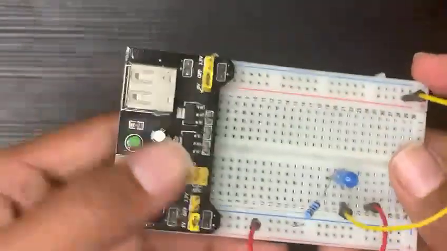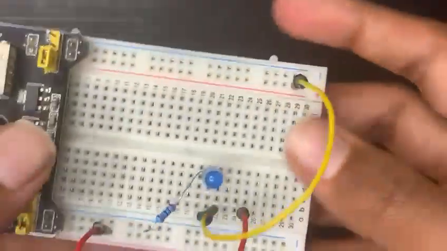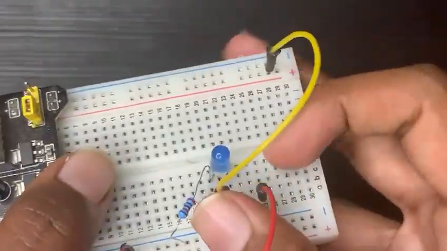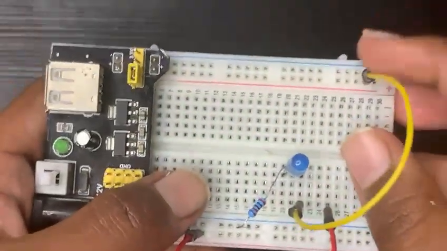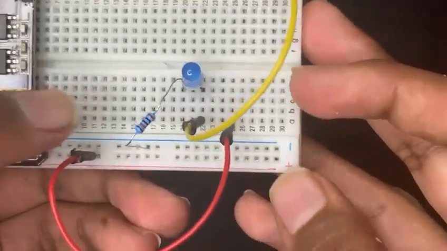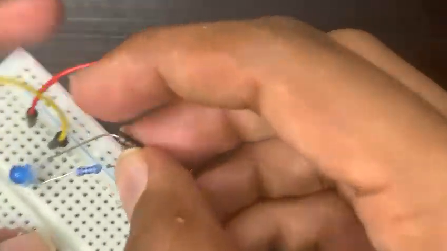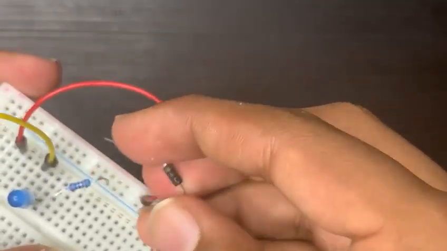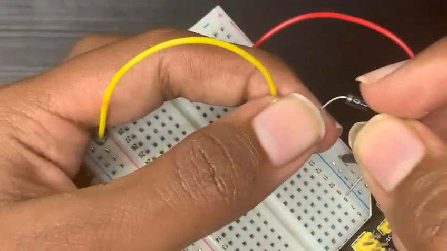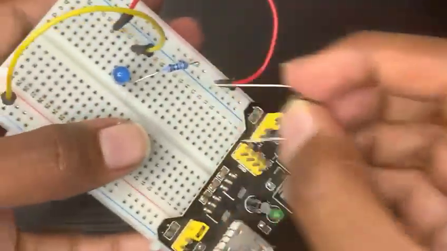Again, we have a 5-volt power supply, an LED, and a resistor, and we have connected the anode of the LED to the positive. We haven't yet connected the diode, so let's connect this. It's usually represented by this small line. So which way do we connect it? Let's connect.